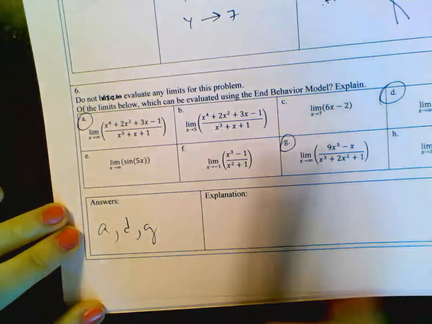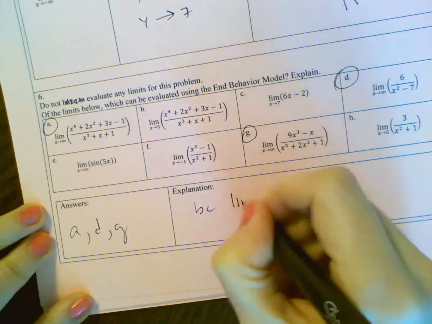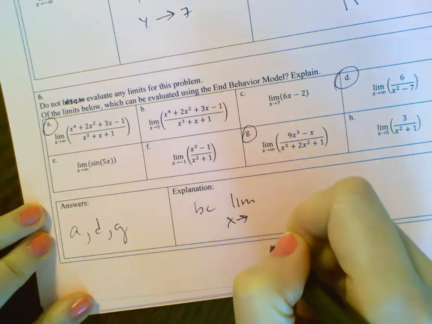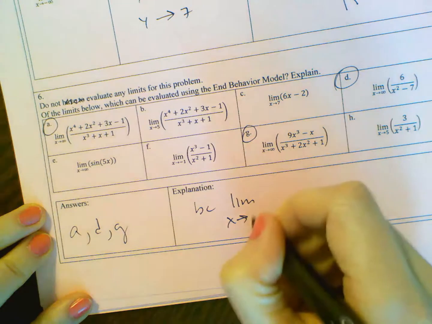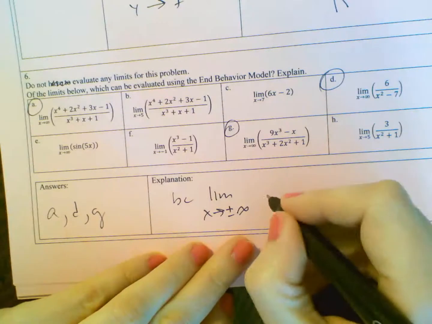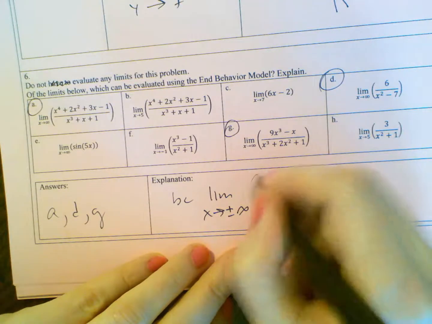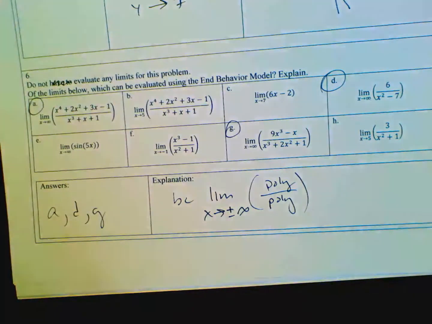I think that's it. Explanation: because the limit is approaching positive or negative infinity, and we have a polynomial over a polynomial.